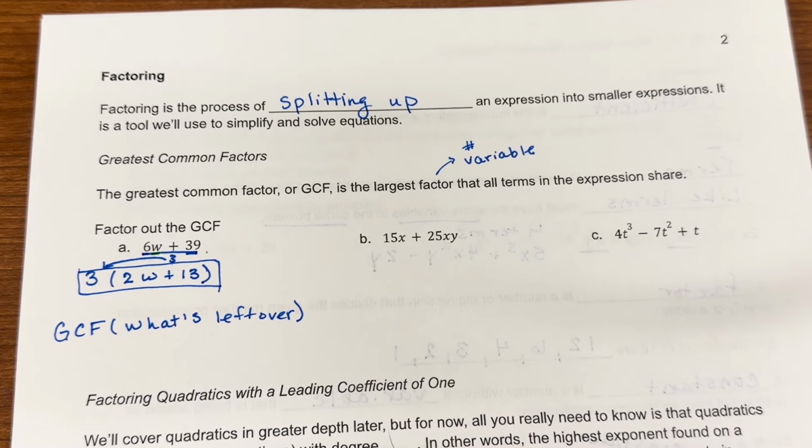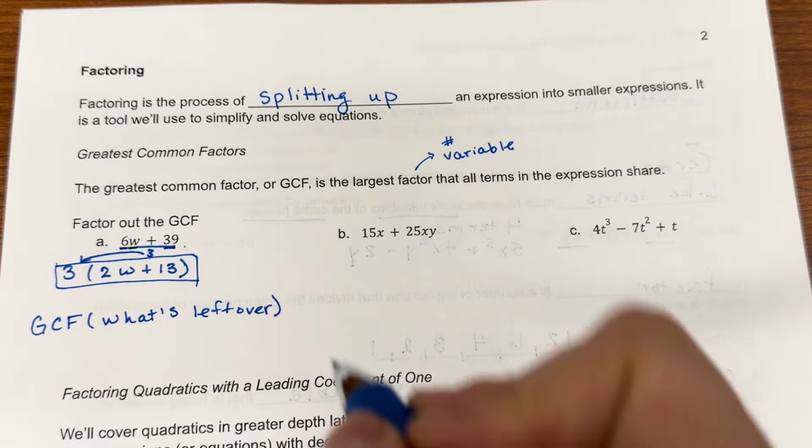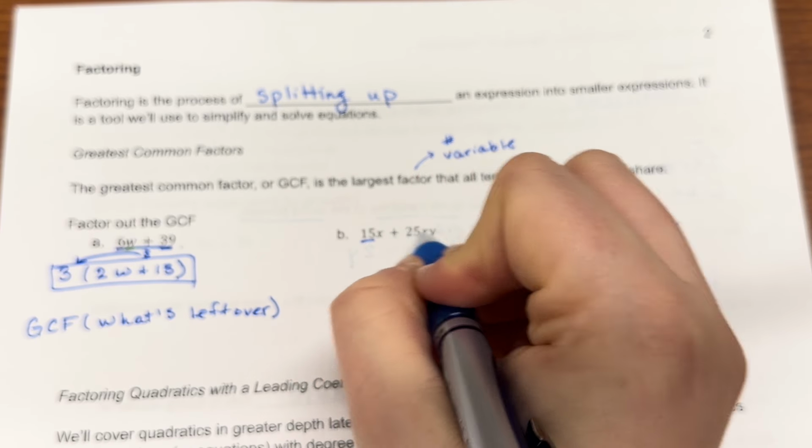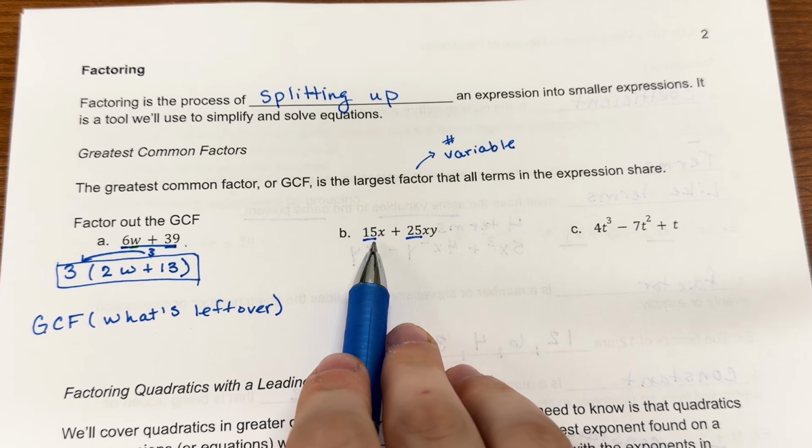All right, let's try another one. So if we're looking at 15x plus 25xy, first, again, we start with that number portion, 15 and 25. We ask ourselves, what is the largest number that these two things have in common? And it's a 5, right?